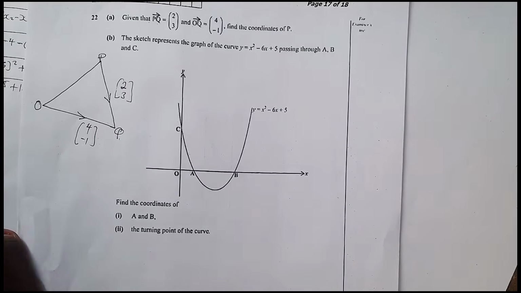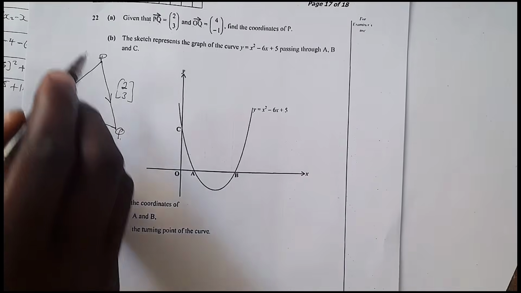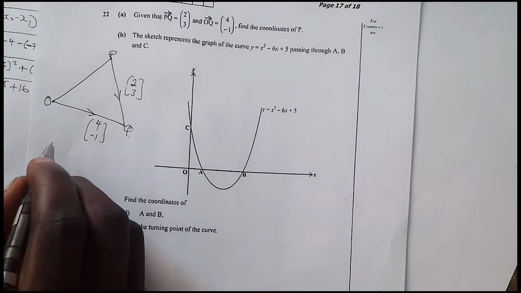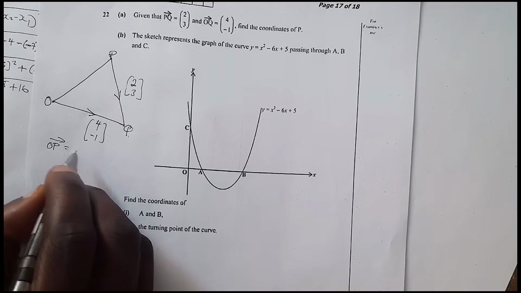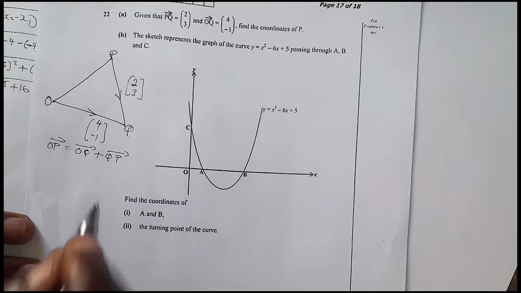Because P has the origin O. So for us to find OP, we're going to move OQ plus QP. Are we together? Very good. So to find OP, we're going to move OQ plus QP, like this.